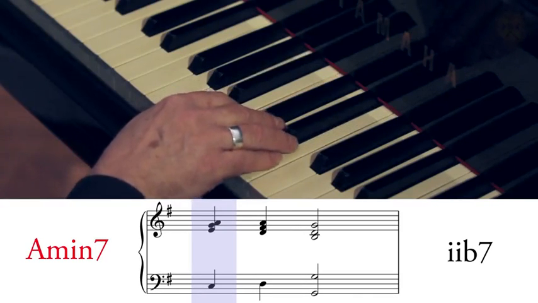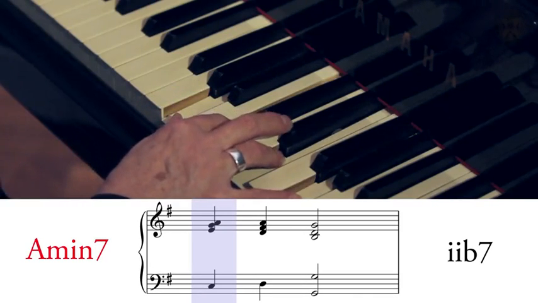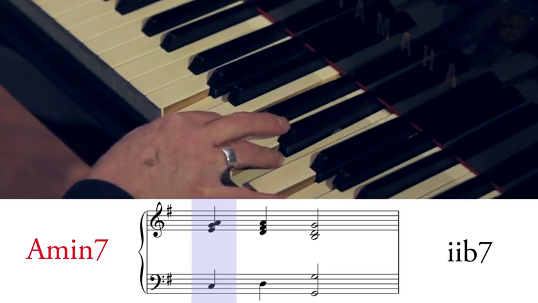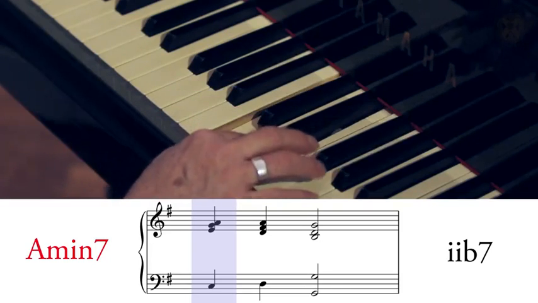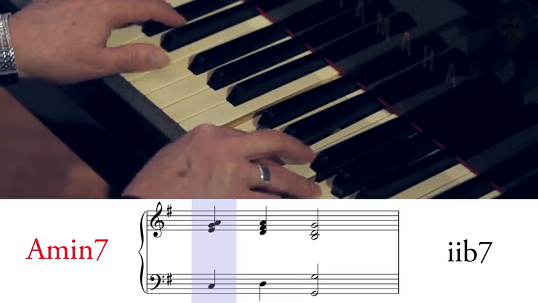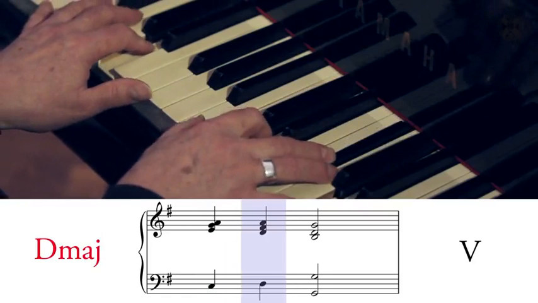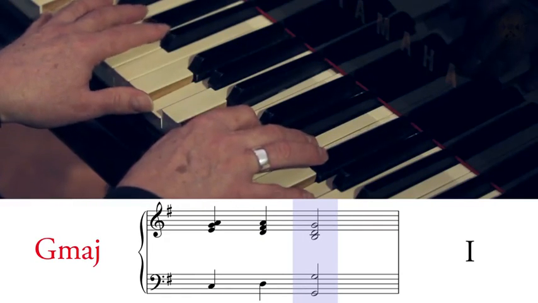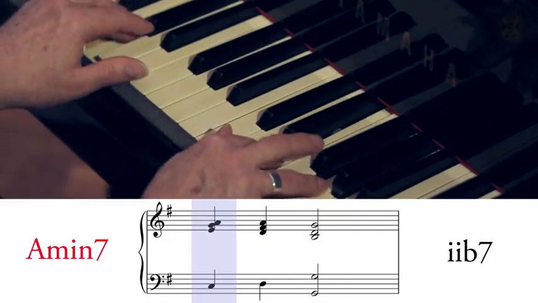We add a seventh to it, and then we put that in first inversion. So we rearrange the notes in this order, and that's our third to last chord. I'll just play that one once again.